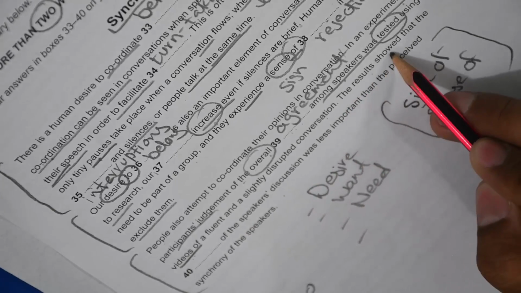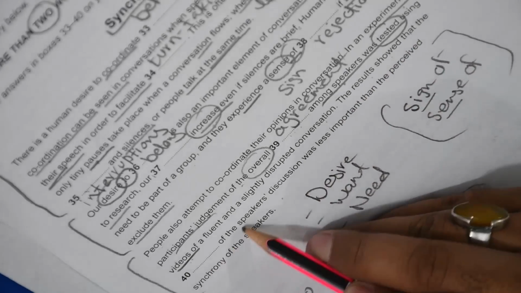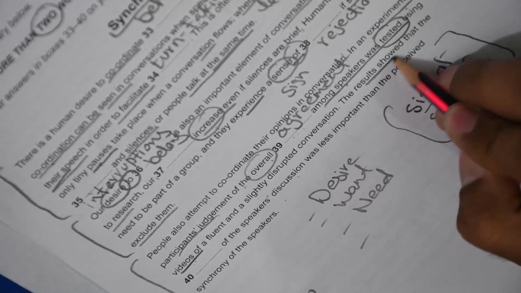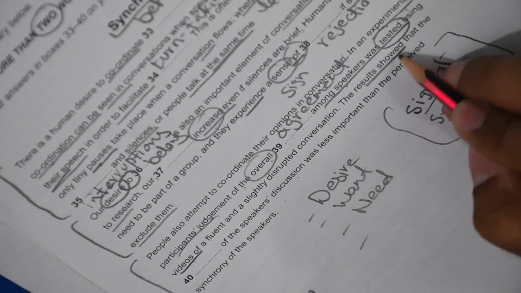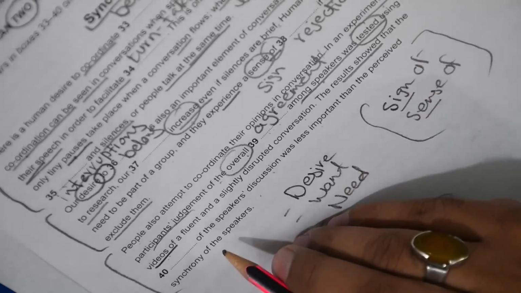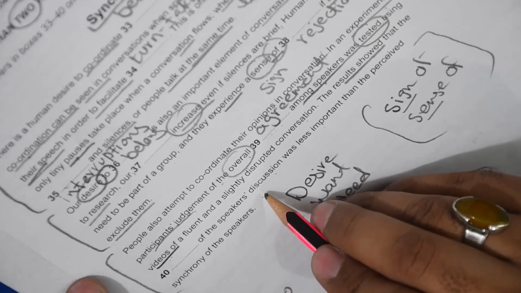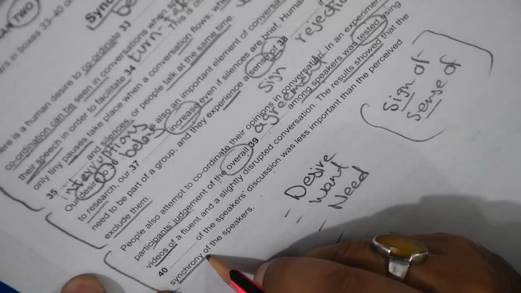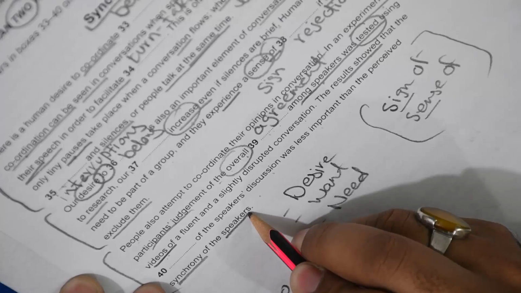The results showed that the dash of the speaker's discussion was less important. Now we'll just reach the finding of the result. The results showed actually that the dash of the speaker's discussion was less important than the perceived synchrony of the speakers.